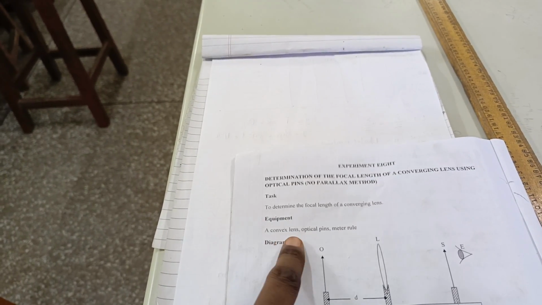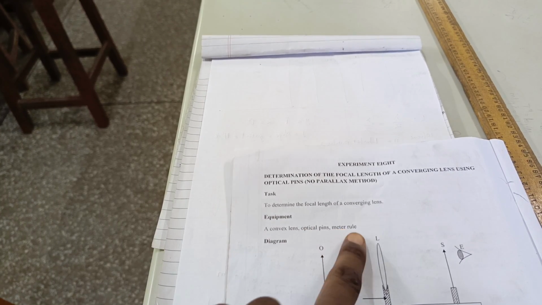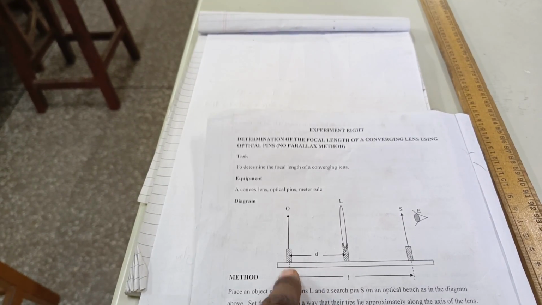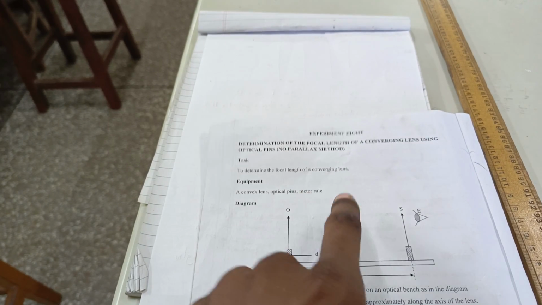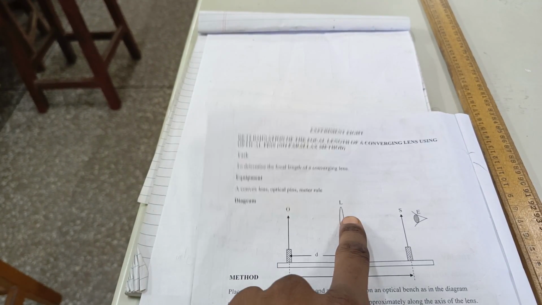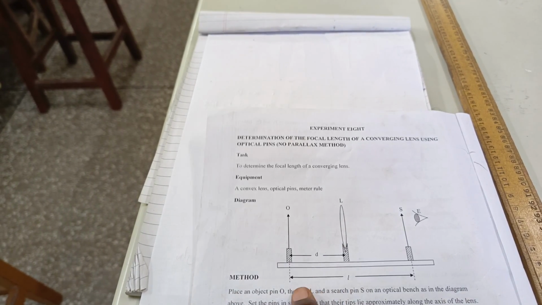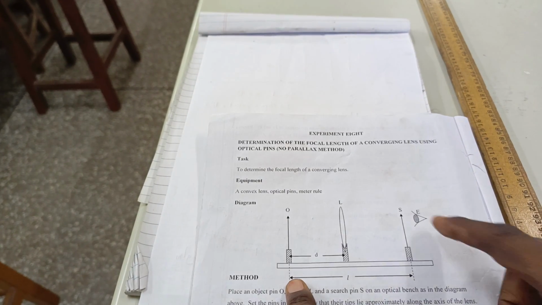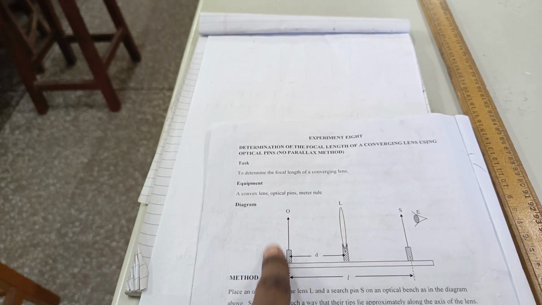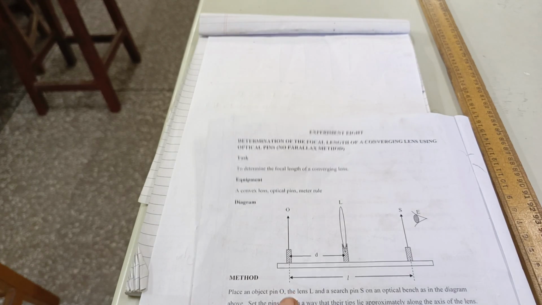Okay, so first of all, the setup. We need a convex lens, optical pins, and a meter rule. And this is a diagrammatic expression of how the setup looks. From the object pin, the distance from the object pin to the lens is D. And then the distance from the search pin to the object pin is given as L. Okay, so let's look at the setup.